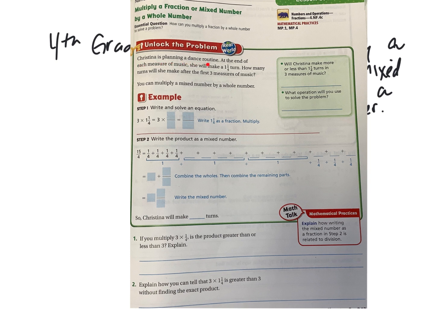Christina is planning a dance routine. At the end of each measure of music, she will make 1 1/4 turn. How many turns will she make after the first 3 measures of music? So if we look at this, one measure takes 1 1/4 turn, right? She's going to do that for 3 measures. So 1 1/4 for one measure, 1 1/4 again for another measure, and 1 1/4 again for another measure. We're adding that together 3 times. 1 1/4 times 3.